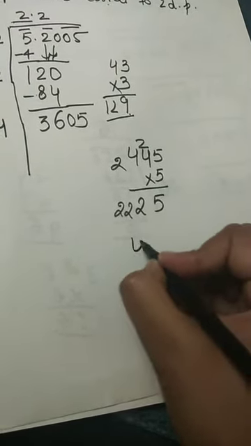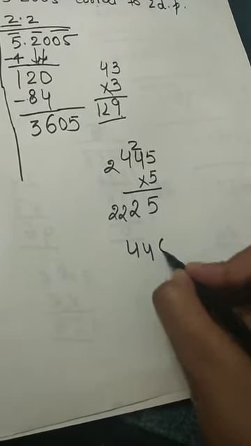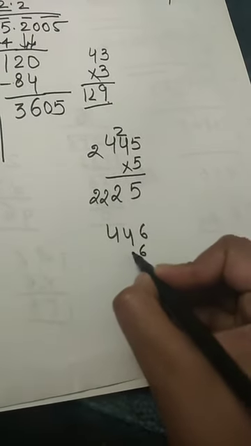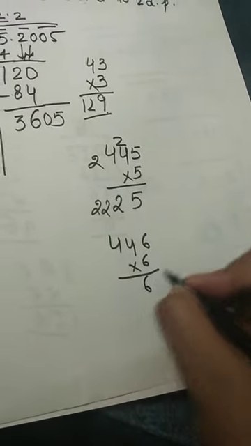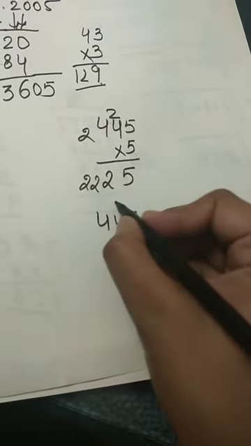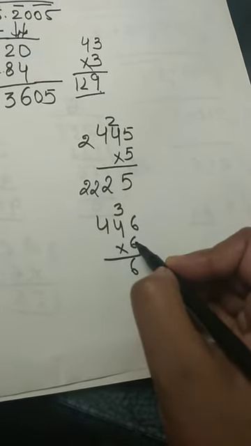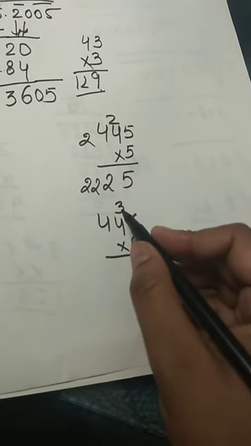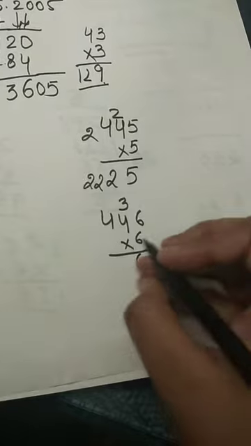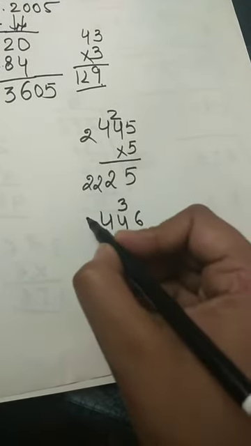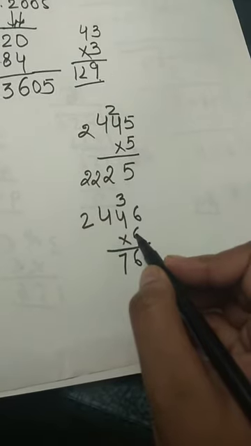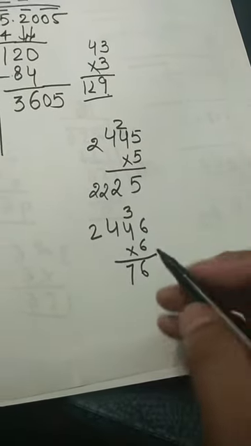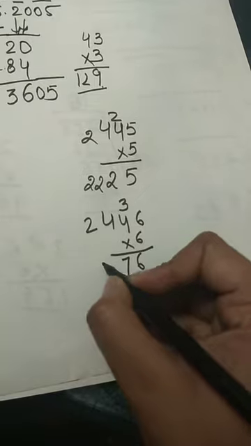Let us check by 6. 6 6s are 36. It will be 3 carry over. 6 4s are 24 and 3 is 27. 6 4s are 24 and 2 is 26.